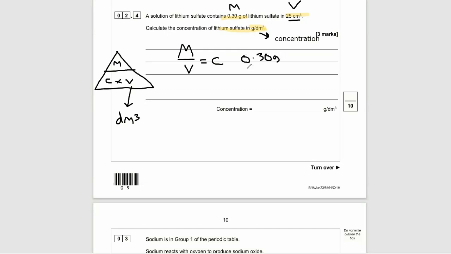Now, you'll get 1 mark if you do 0.3 divided by 25, but that's not going to get you the 3 marks. So you need to do 0.3 divided by 25 divided by 1,000. So 0.3 over 0.025. And if you do that, you're going to get the answer, and that is 12 grams per decimeter cubed.